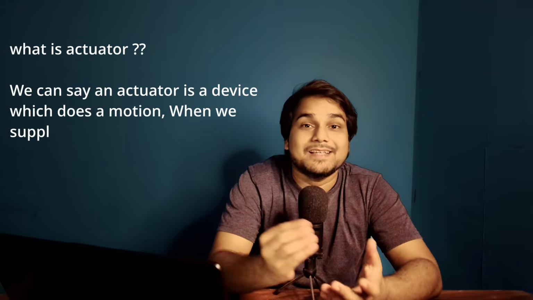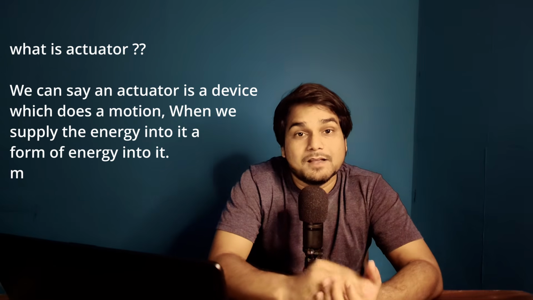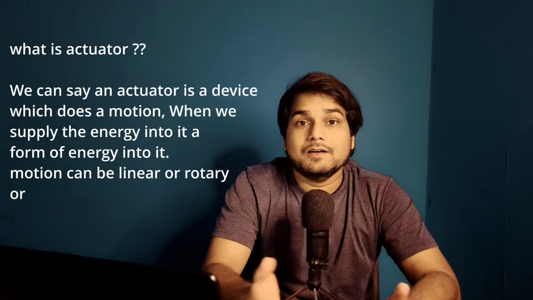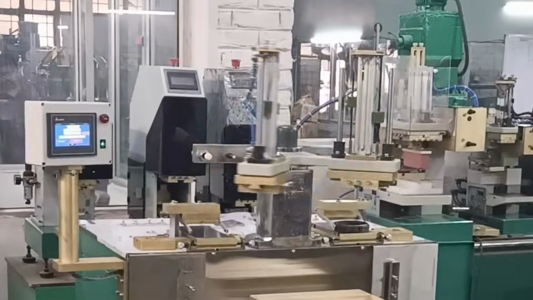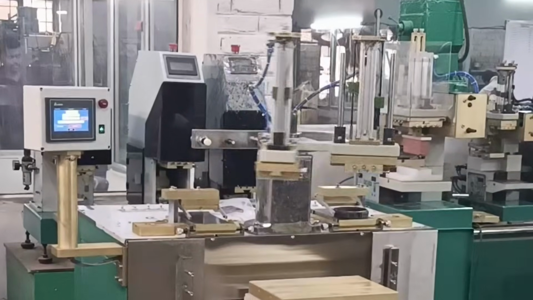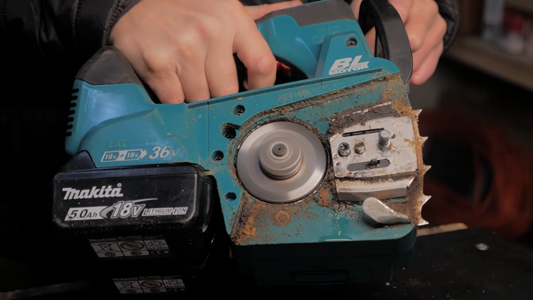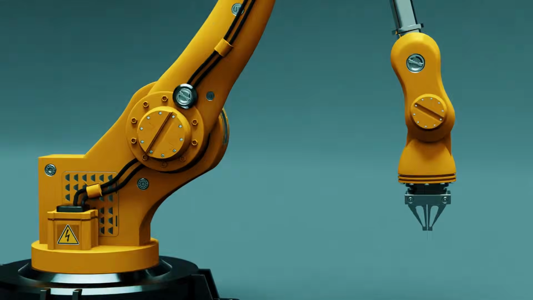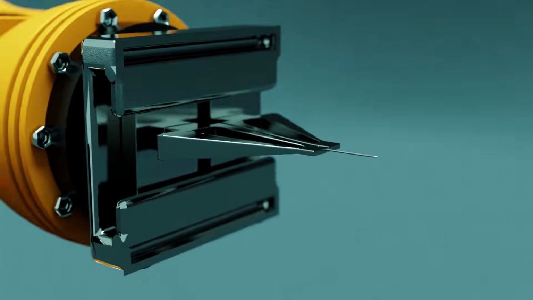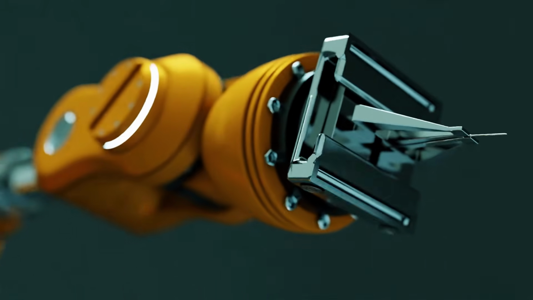We can say an actuator is a device which produces motion when we supply energy into it, in some form. Motion can be linear or rotary or a combination of linear and rotary motion. For example, a pneumatic cylinder is a linear actuator, when we supply compressed air, a form of energy, it produces linear motion. A motor, when we supply electrical energy or an electrical signal, starts rotating. So this is a rotary actuator. A 6-axis robotic arm does a combination of motion as per the program when we supply electrical energy or signal into it. And now let's talk about the ball screw based linear actuator.